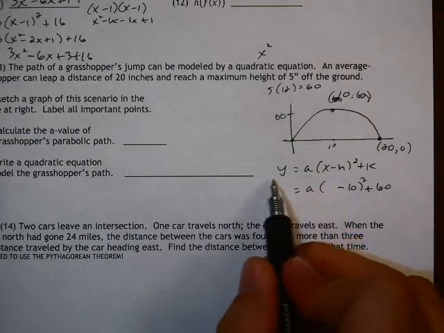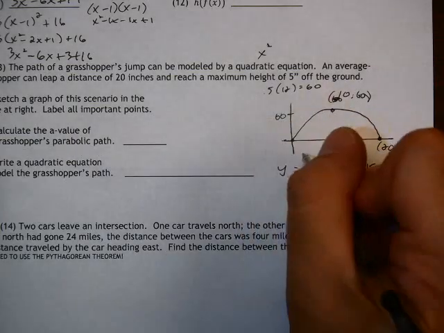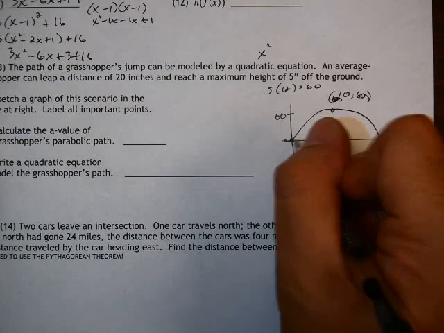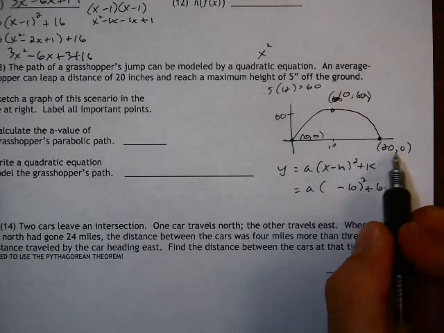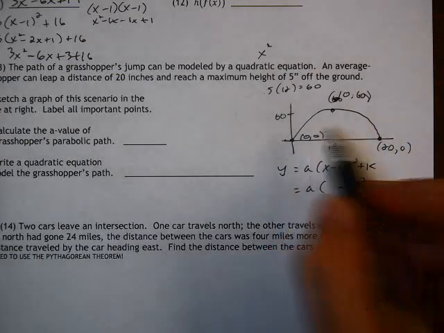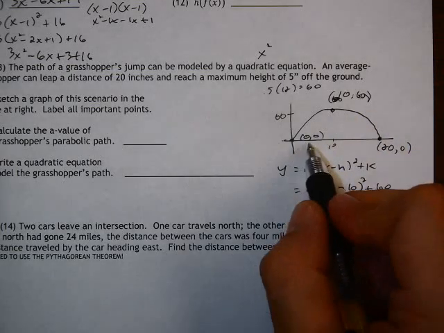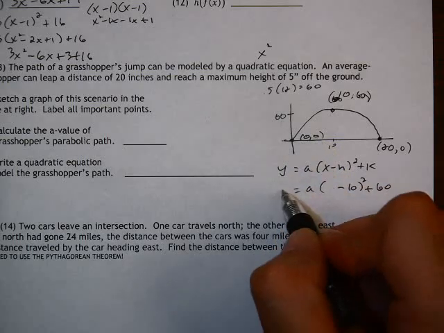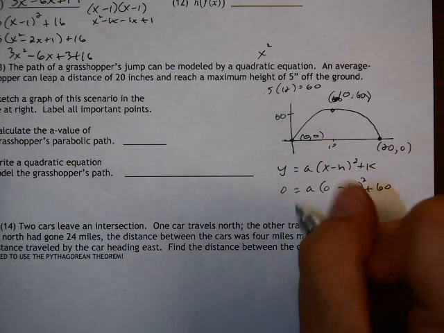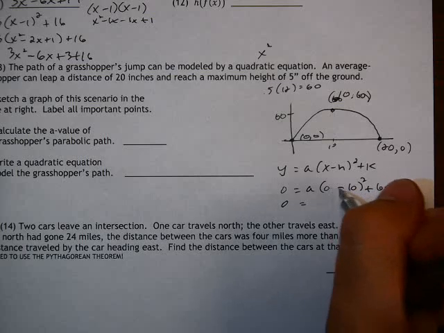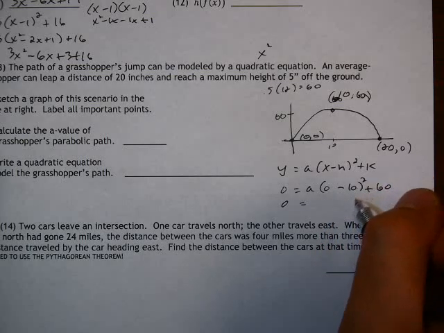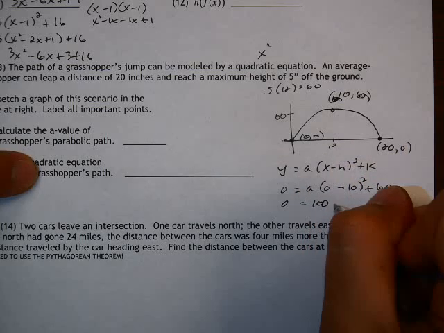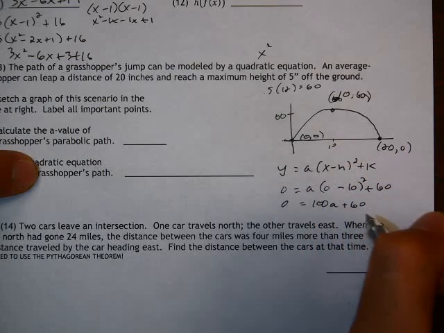Now to get the x and y, I'm choosing the easiest point to plug in, which is usually the origin here, because I have a point at 0, 0. If I wanted to plug in the 20, 0, you absolutely could. I should get the same thing, but for this one, I'm going to do 0, 0 for y and x, 0, 0. This 0 minus 10 becomes negative 10, but I have to square it. Negative 10 squared is positive 100, so it's 100a plus 60 equals 0.